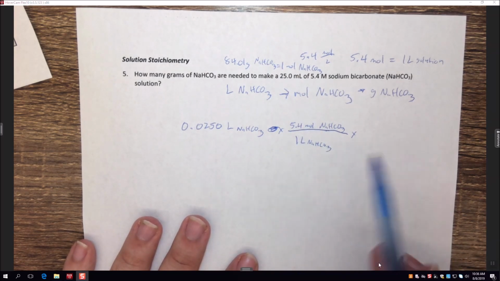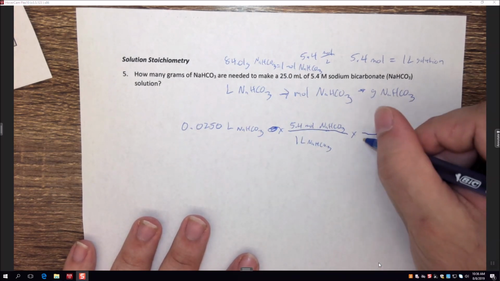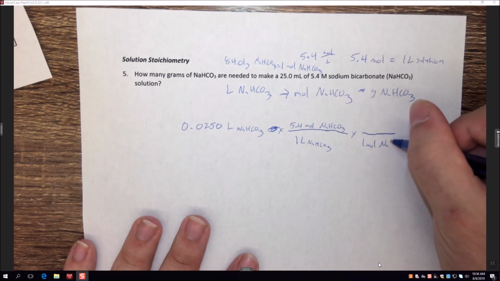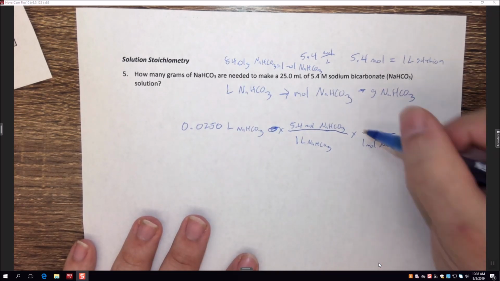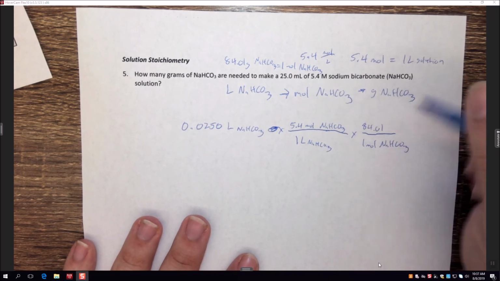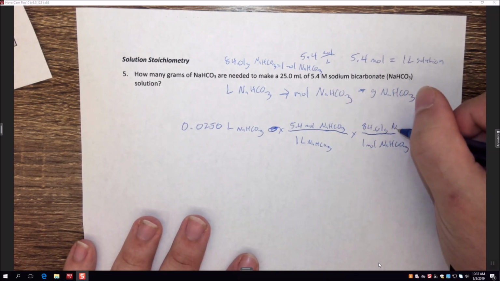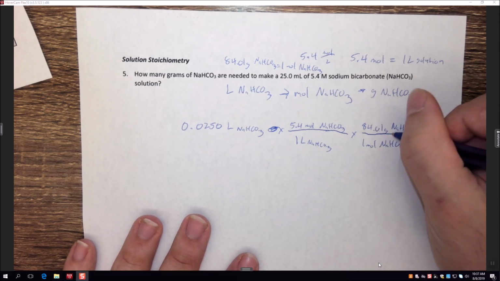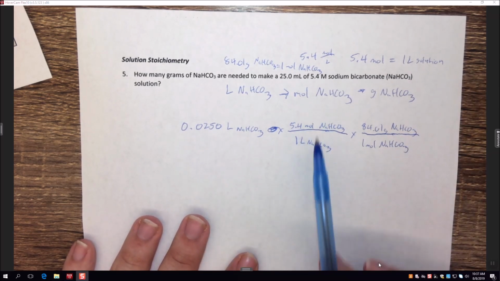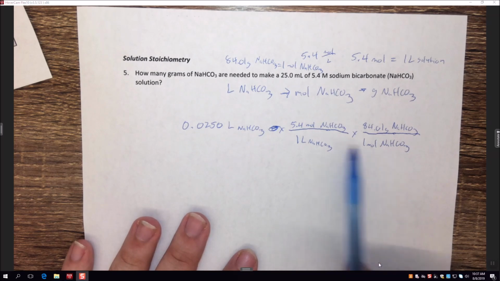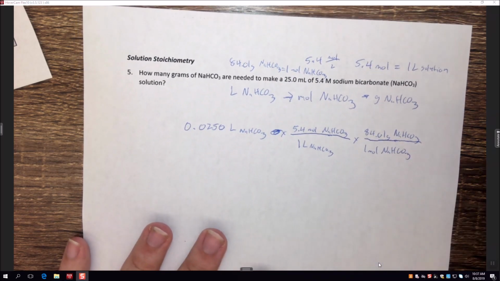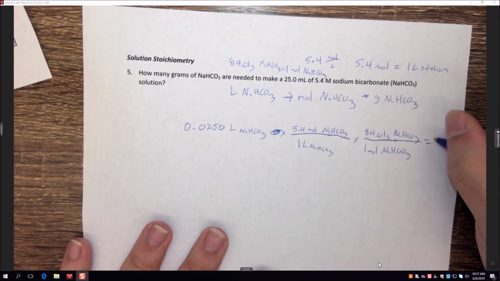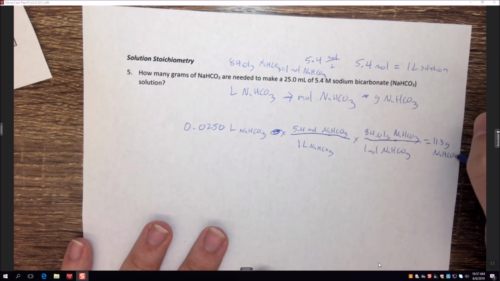So we want the moles to cancel out, so we're going to put 1 mole on the bottom. And on the top, we're going to put our molar mass, which is 84.01 grams of NaHCO3. Now we're going to multiply by the top, divide by the bottom. In this case, the division is silly because they're both 1s, so we're really just going to multiply by the tops, and we get a final answer of 11.3 grams of NaHCO3.